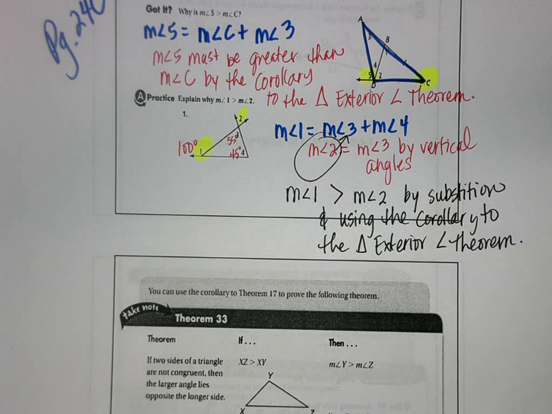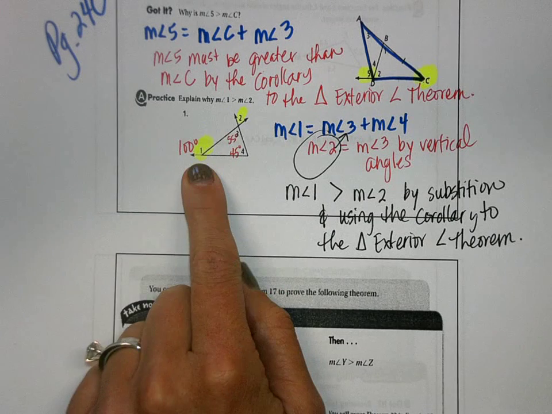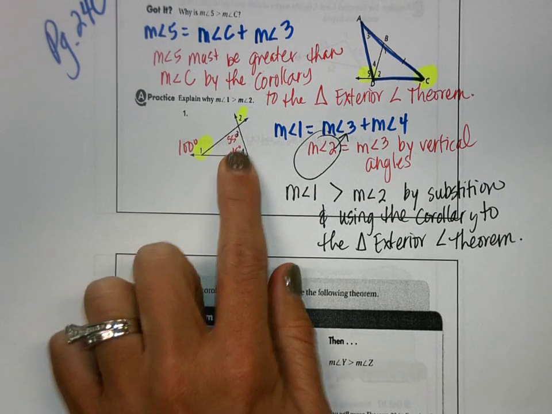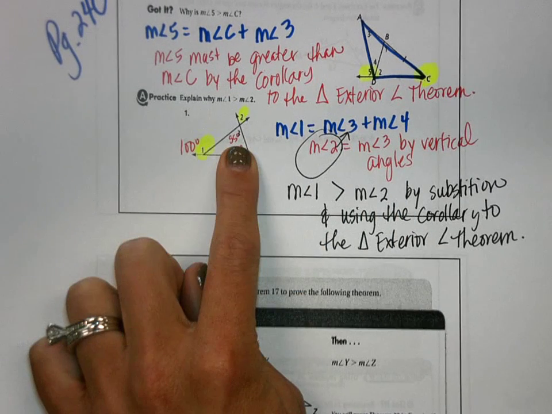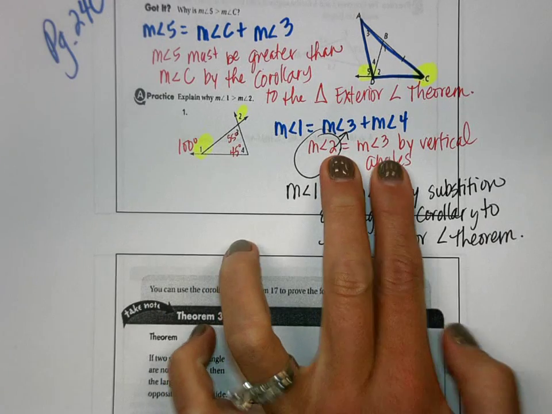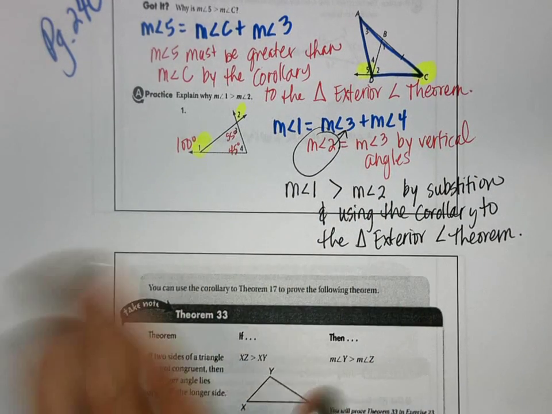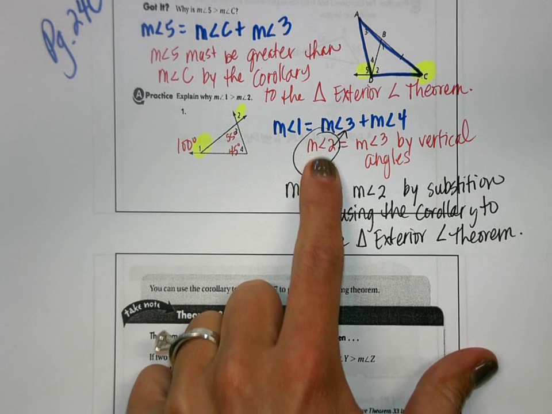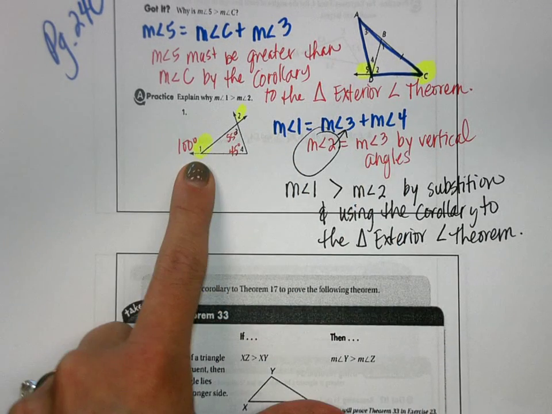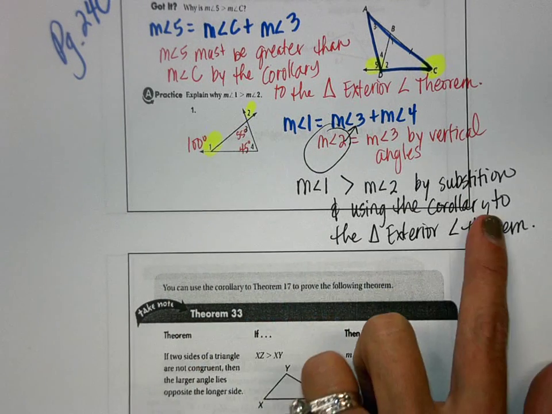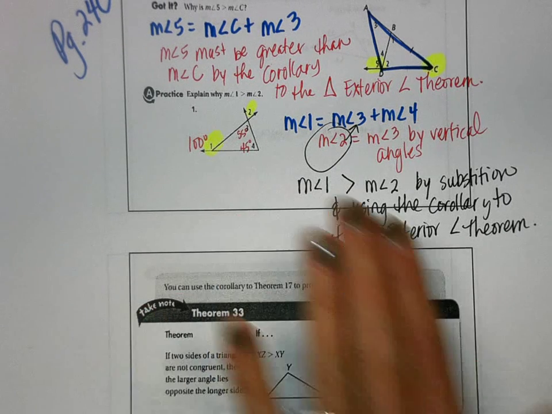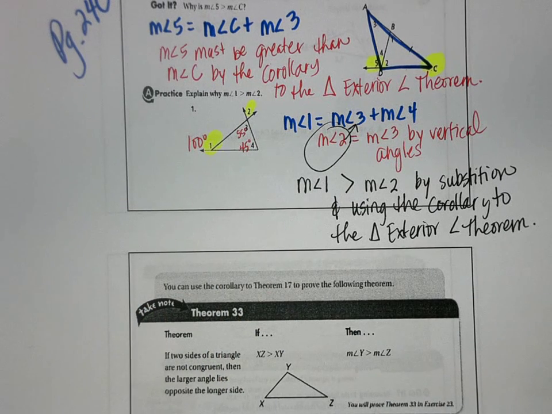So to recap, we know that measure angle 1 equals measures angle 3 and 4 added together. We know that measure angle 3 is the same as measure angle 2 because they are vertical angles. Therefore, by substitution, we could plug in measure angle 2 here. So measure angle 2 plus measure angle 4 would also equal measure angle 1. So by substitution and using the corollary triangle exterior angle theorem, we know that measure angle 1 is greater than measure angle 2.